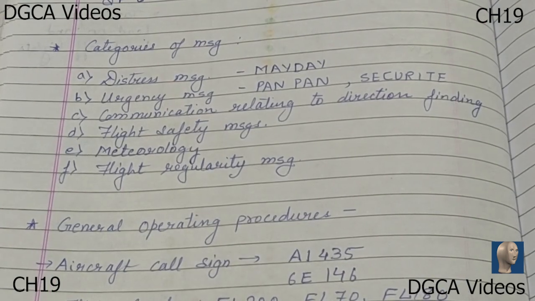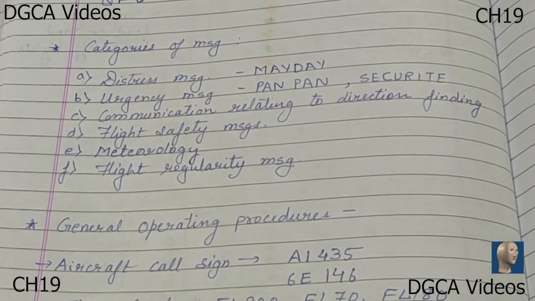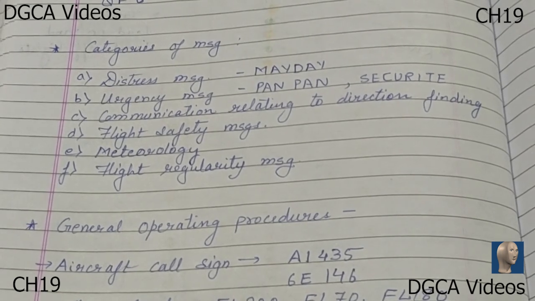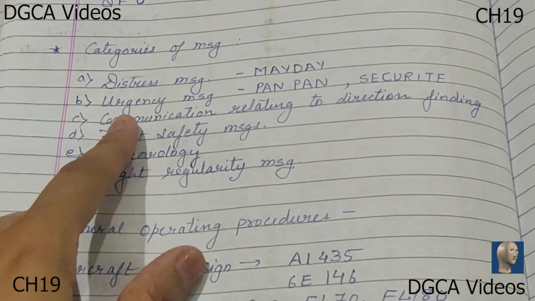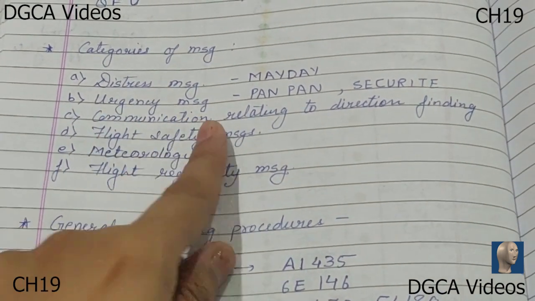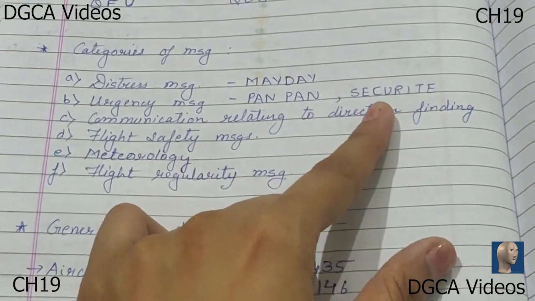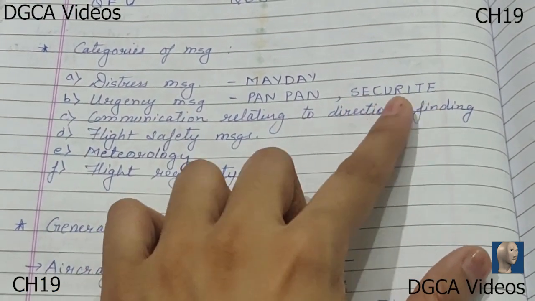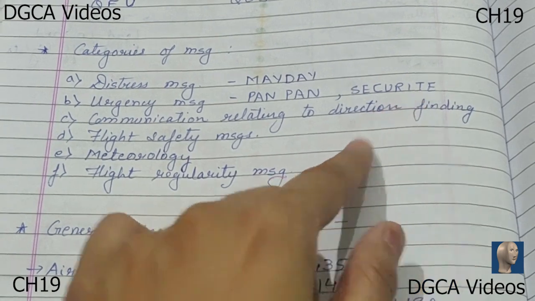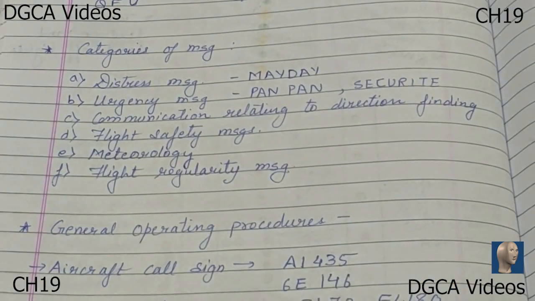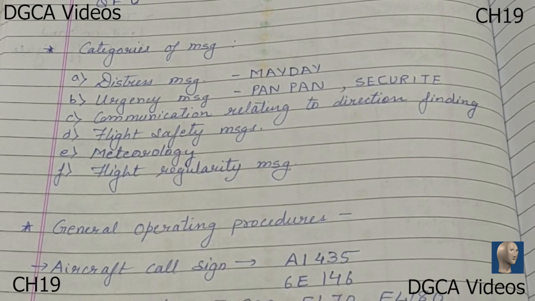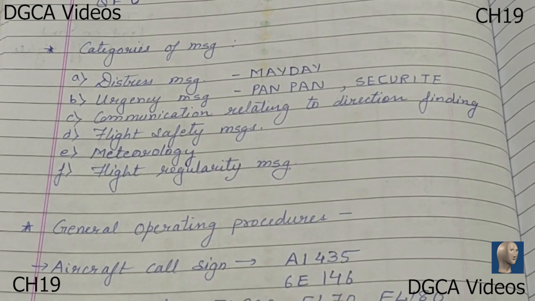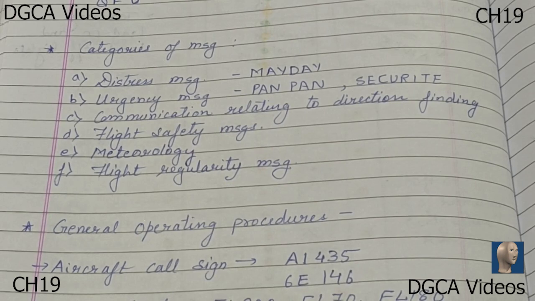Moving on to the categories of messages. First is the distress message, which may be a distress call or any distress traffic, and it is called out as Mayday. Next is the urgency message, which may be Pan or Securite. It's not security, it's Securite. It's actually a French word which denotes urgency over the sea, any maritime urgency. In that case, you'll be calling out the Securite call.